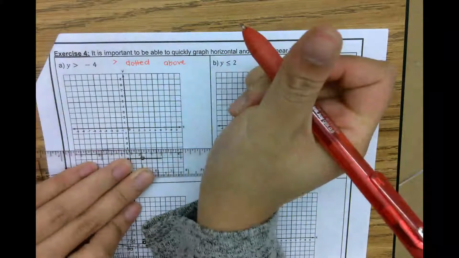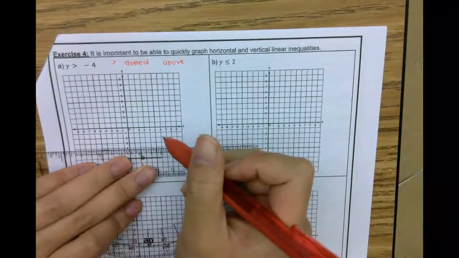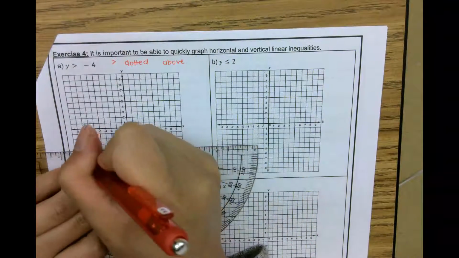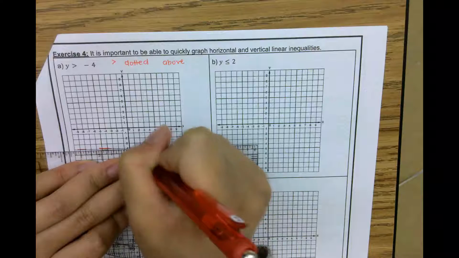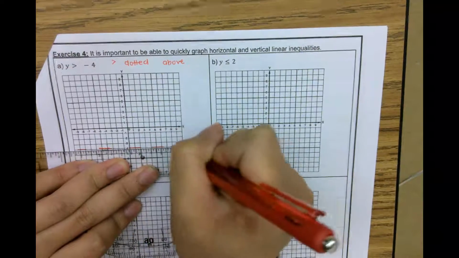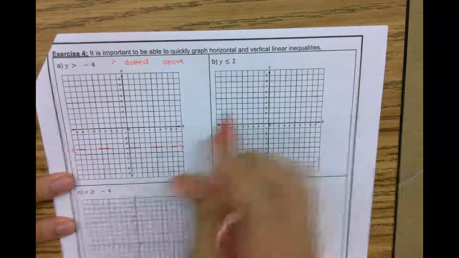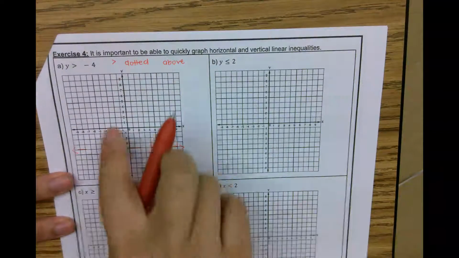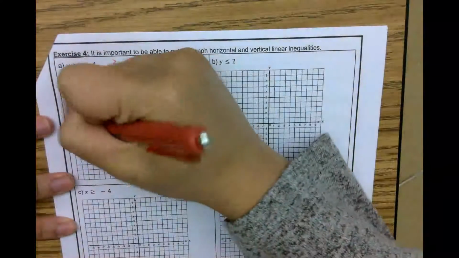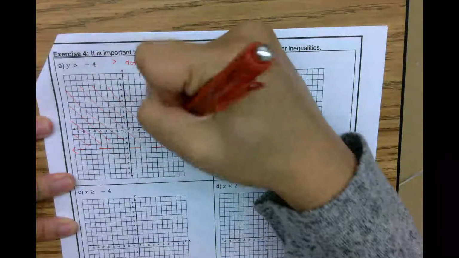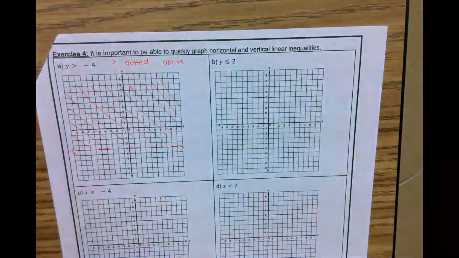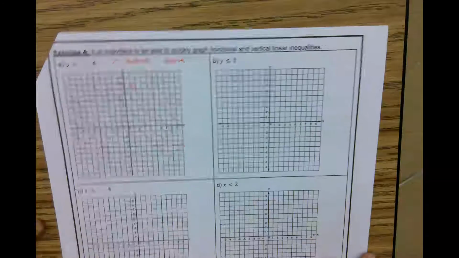So here at -4, I'm going to make my dotted line. Arrows. And then if you think about it, where are the y values bigger than -4? Right here. So then I would shade this whole thing. And here's the next one.